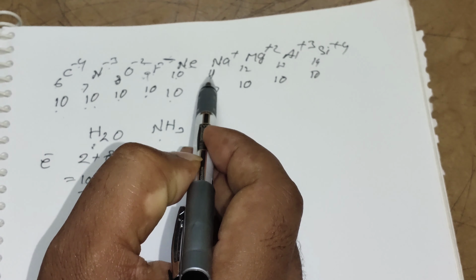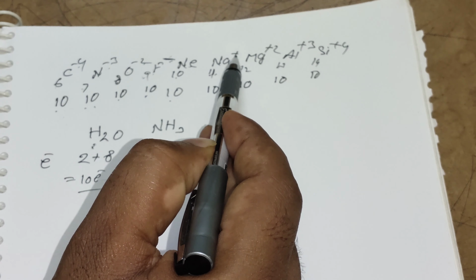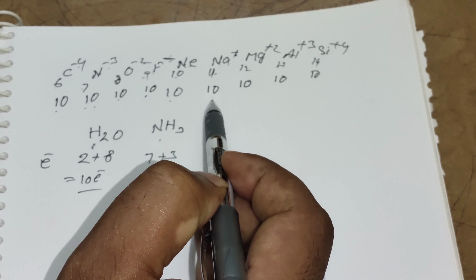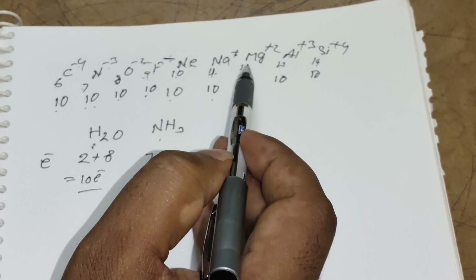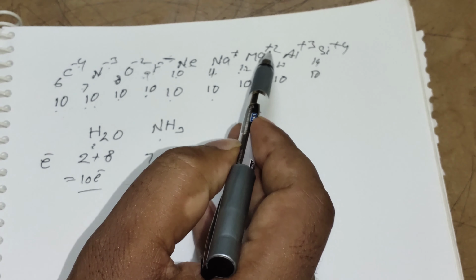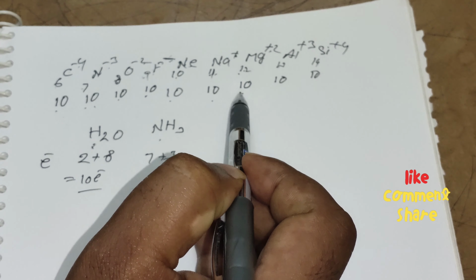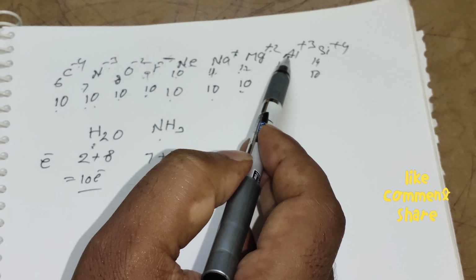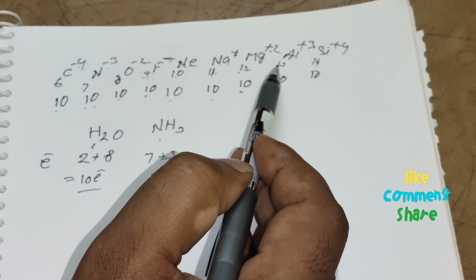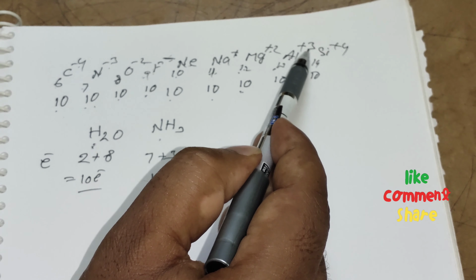Sodium atomic number is 11, but the sodium is losing 1 electron. That's why the total number of electrons in sodium plus is 10. Whereas magnesium has atomic number 12, but loses 2 electrons.